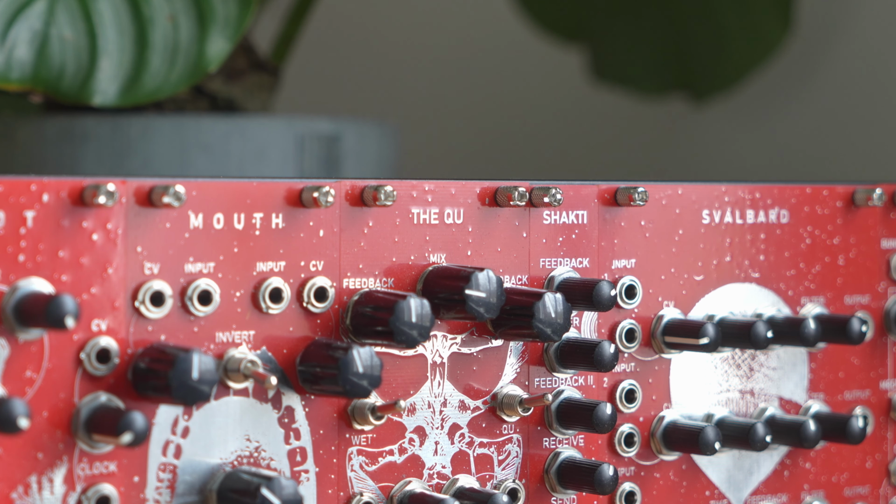There's also a distorted output option. The Qu includes a dedicated output buffer with diode clipping, adding a gritty, overdriven character. This lets you explore distorted phasing, wavefolding-like artifacts, and raw, unpredictable textures. More on that later.